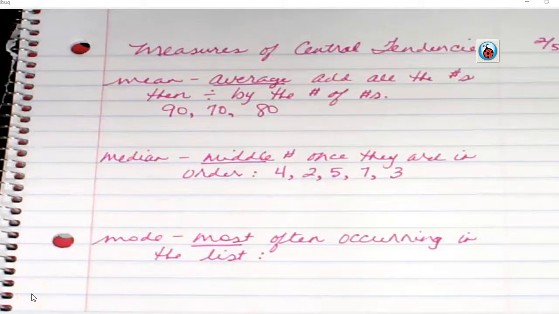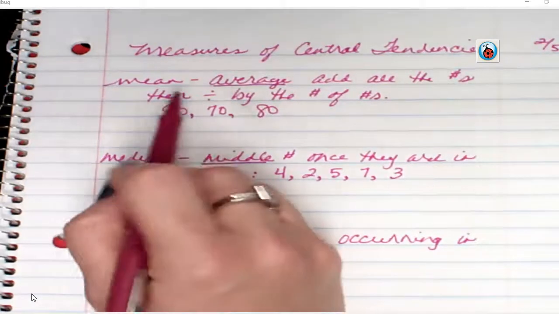So let's talk about measures of central tendencies. These are things that you can find given a set of data. The first one would be mean.